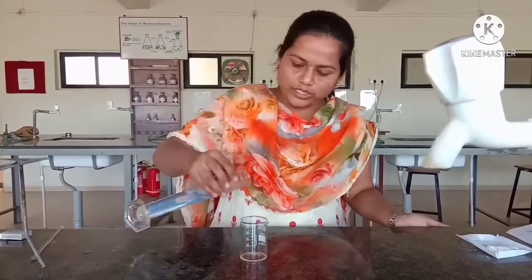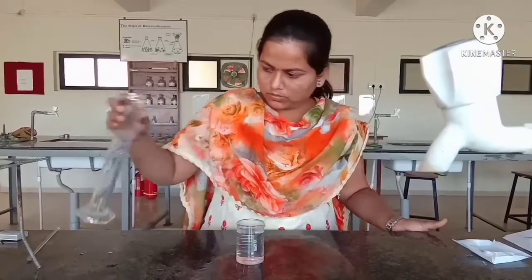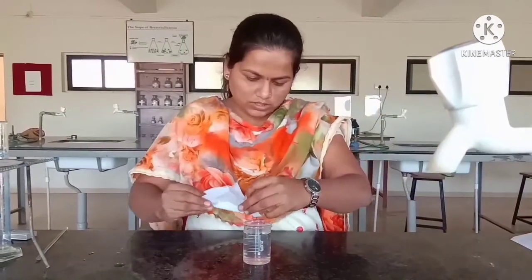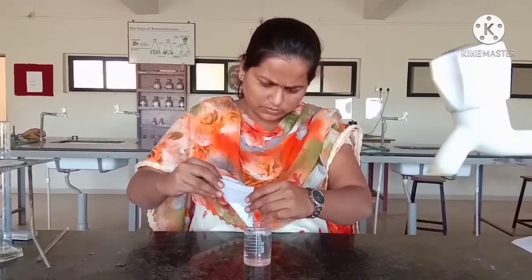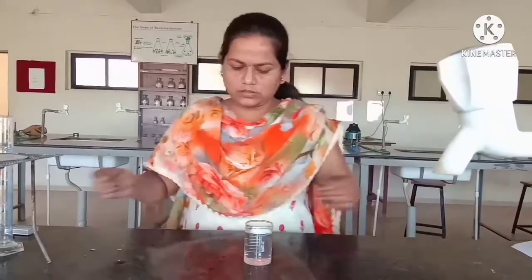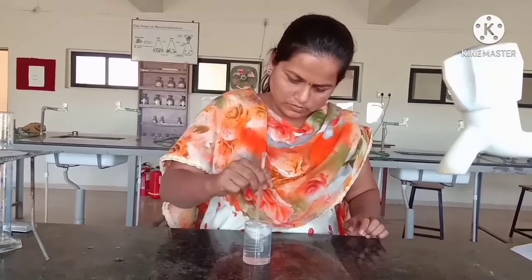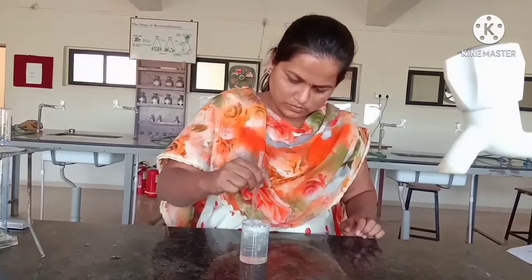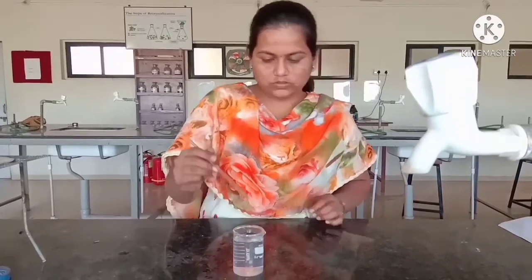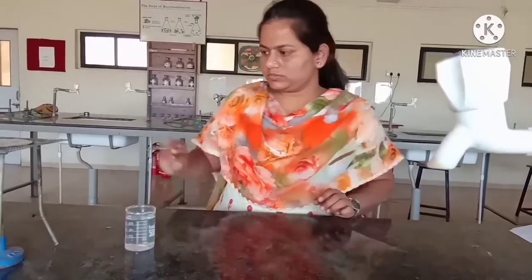Take 90 ml of boiling water in a beaker. Now add 3 gram of boric acid powder to this water. After dissolving the boric acid, keep the solution so that it gets cooled.